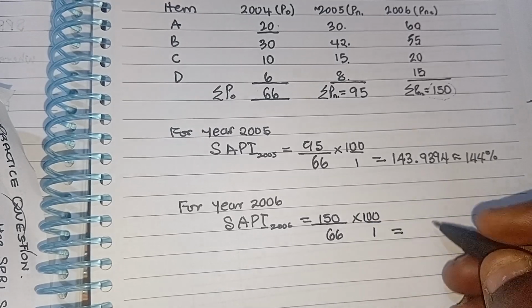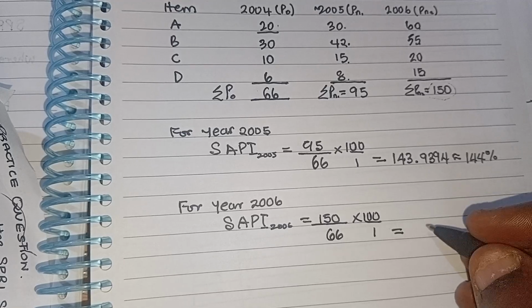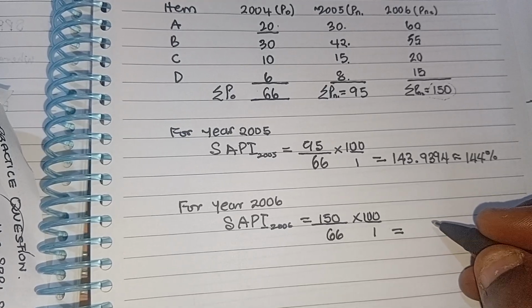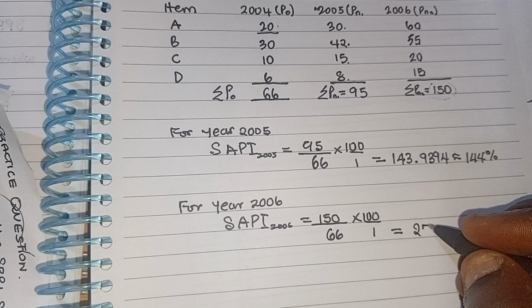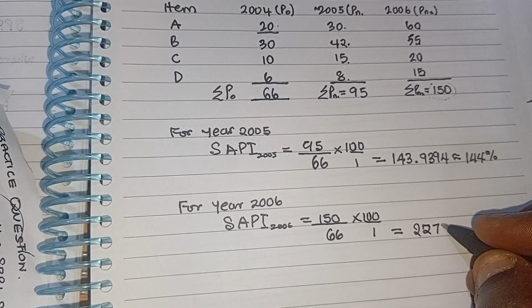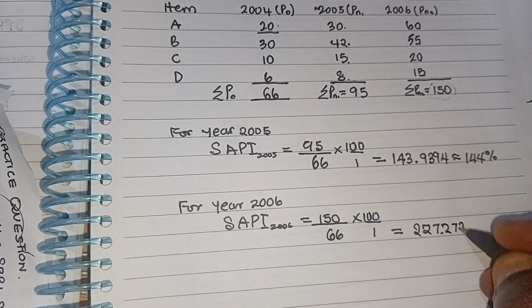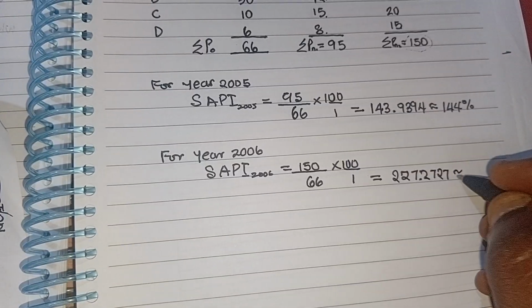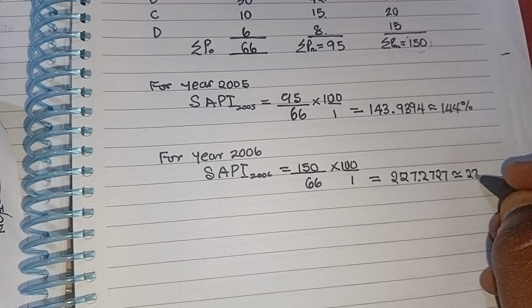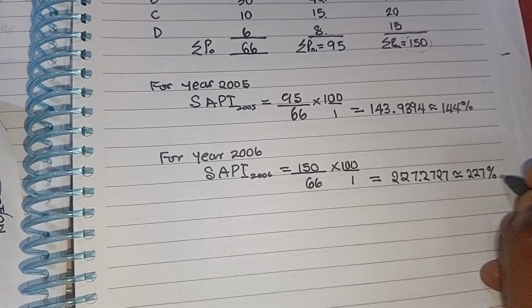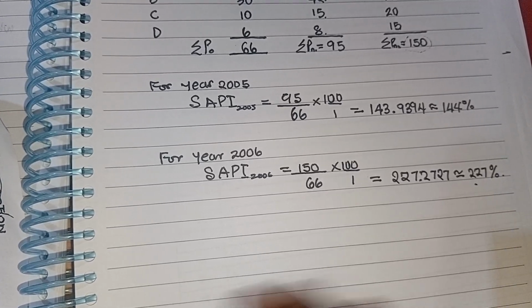And this gives nothing but 227.2727, a recurring decimal, which is 227%. Okay, so that one has been done.